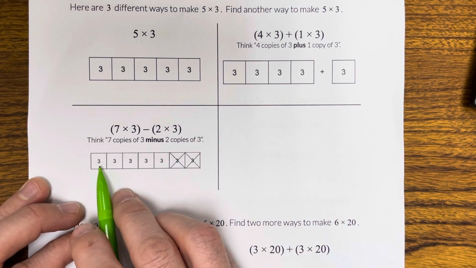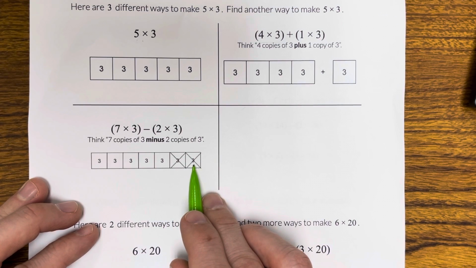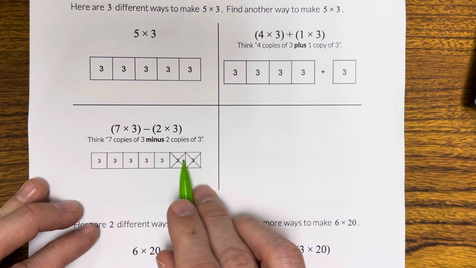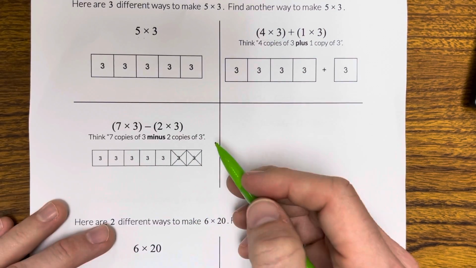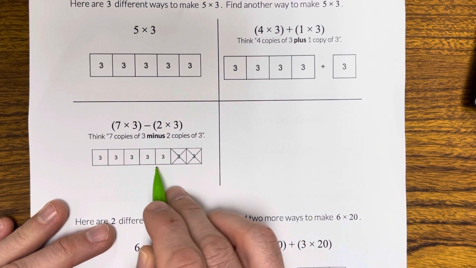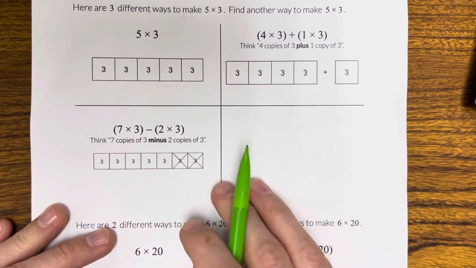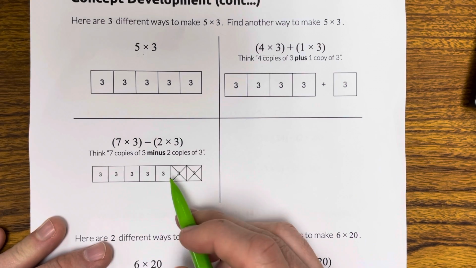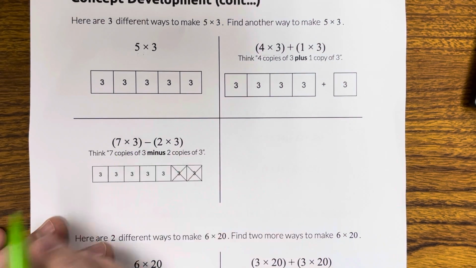First we had 7 copies of 3, 1, 2, 3, 4, 5, 6, 7. And then we're subtracting or taking away or removing 2 copies of 3. 1 copy, 2 copies, X out. What's left? 1, 2, 3, 4, 5 copies of 3, which is the same as up here. So again, this is just another way to show 5 copies of 3. We start with 7 copies of 3, and we take away 2 copies of 3.